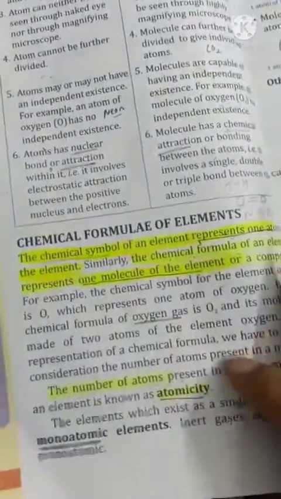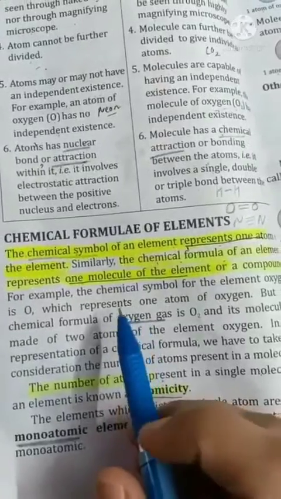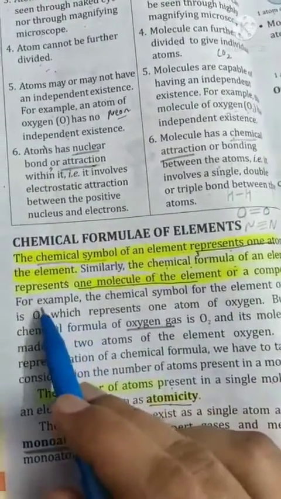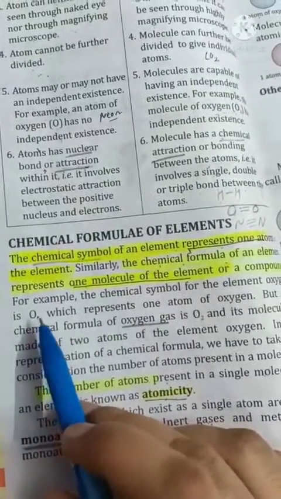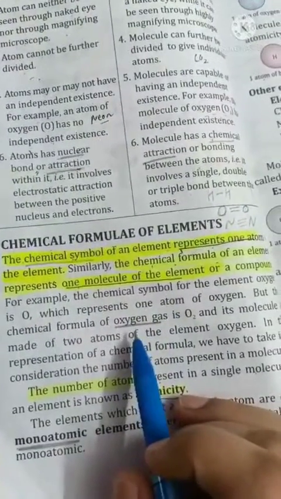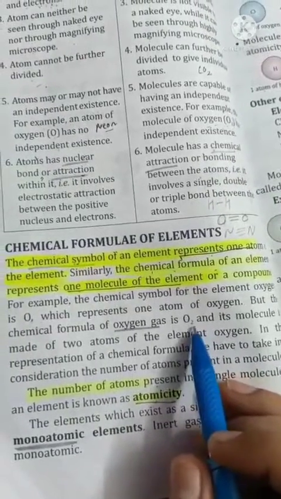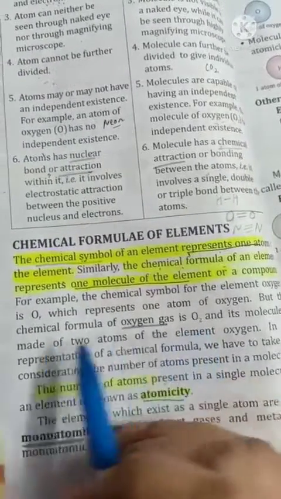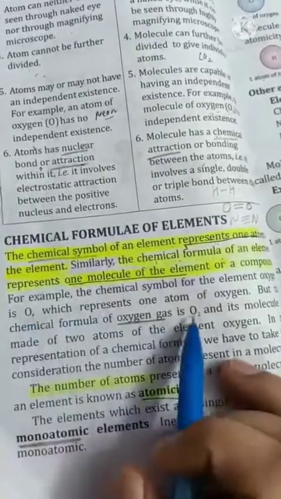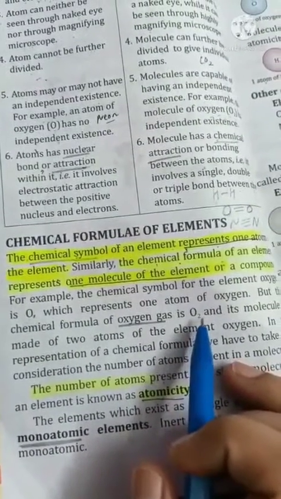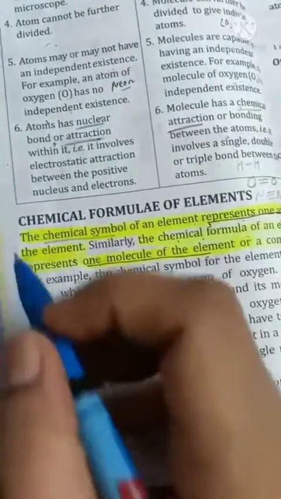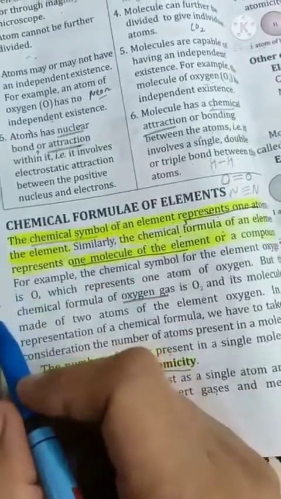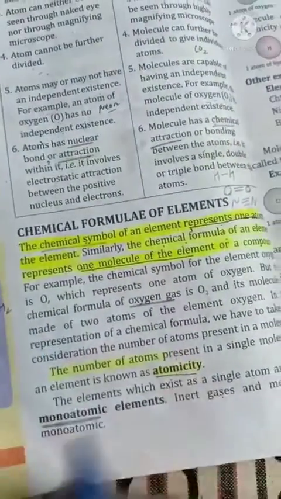For example, if we talk about the element oxygen, its symbol is capital O, where this capital O represents one atom of oxygen. But for the oxygen molecule, the chemical formula is O2 and this O2 represents one molecule of oxygen gas. This is one atom of oxygen element. This is one molecule of oxygen gas. In the same way, if we write capital H only, it means one atom of hydrogen. If we write H2, it means one molecule of hydrogen gas.